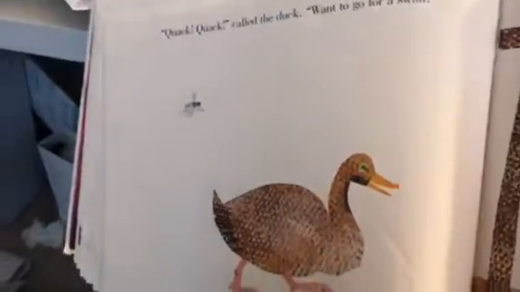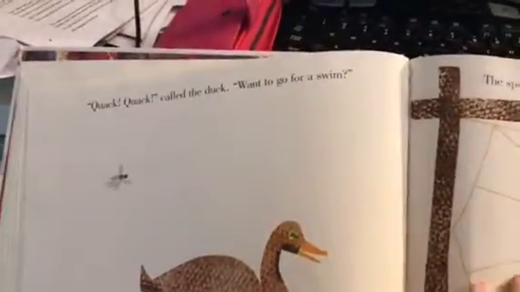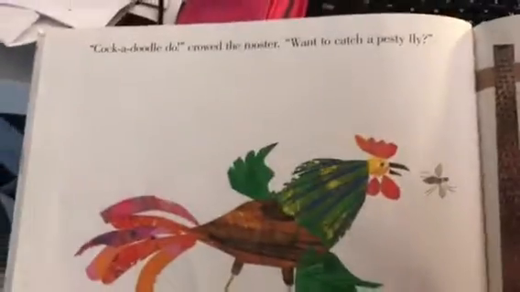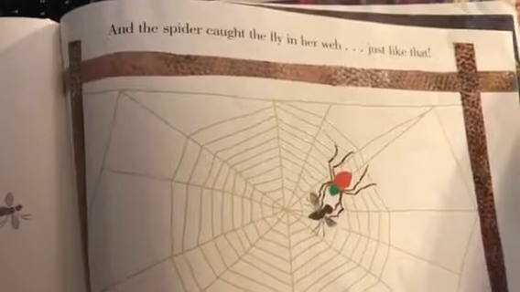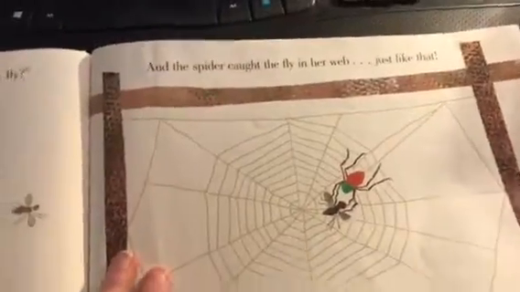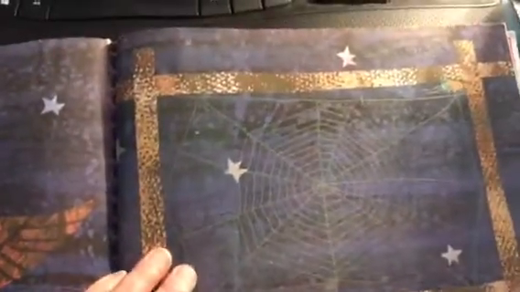And here the duck talks about wanting to go for a swim. She's finishing her web. Till finally the rooster wants her to chase flies, and she really doesn't have to chase it because it's already been caught in her web. And here you can feel the full web. It's very, very fun to touch it. And finally, after a long tiring day of web spinning, the spider goes to sleep.